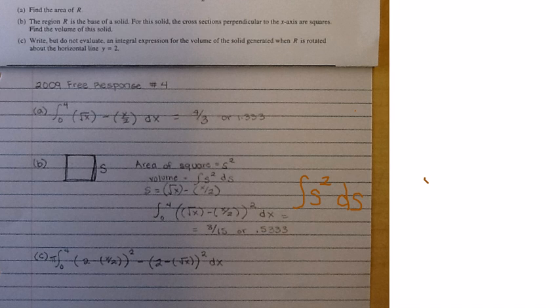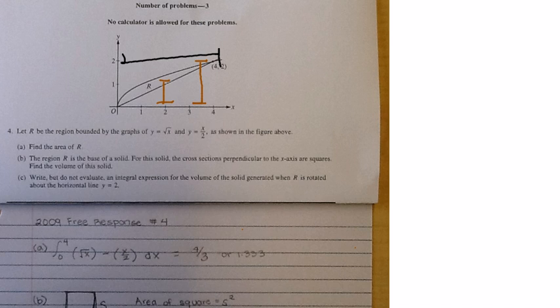Part C says, write but do not evaluate an integral expression for the volume of the solid generated when R is rotated about the horizontal line y equals 2. So let's look at the graph. Y equals 2, I kind of already have it up here, is right here.